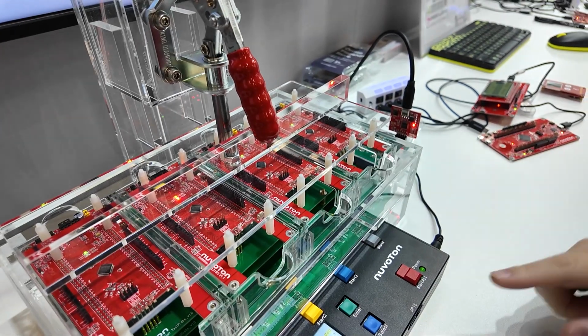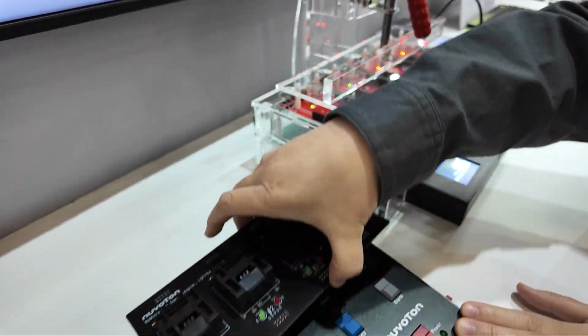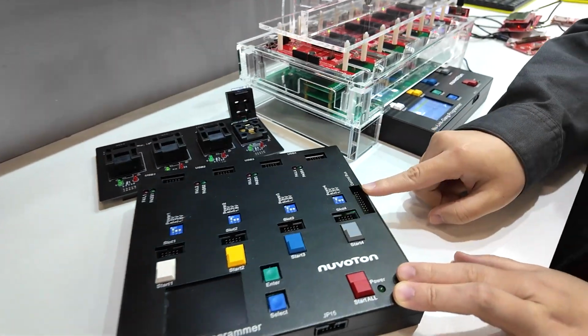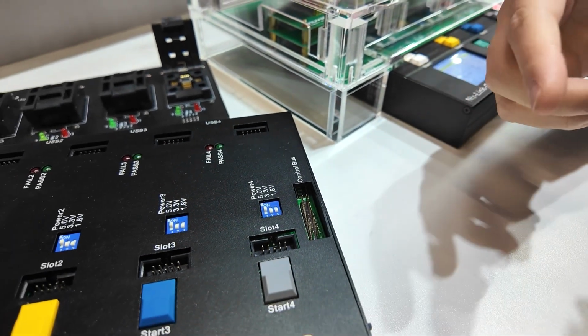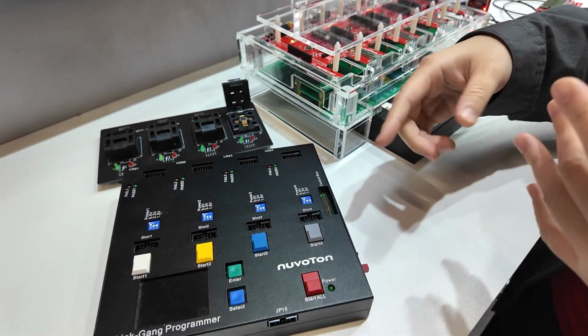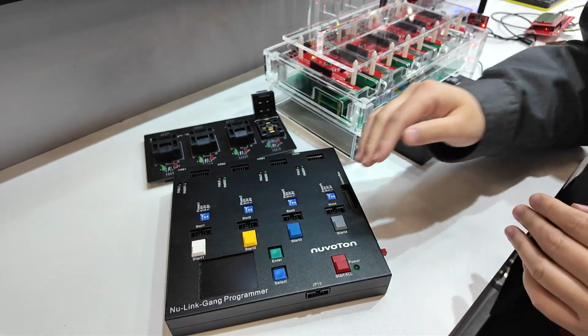And for our NuLink programmer, the feature is that we always have a control bus here so you can connect to a PC and monitor the status of each slot.